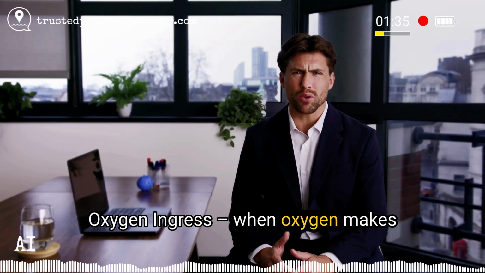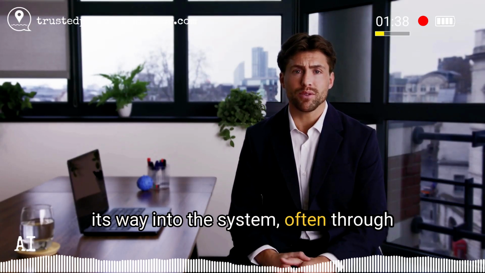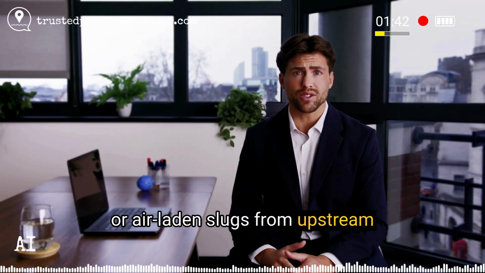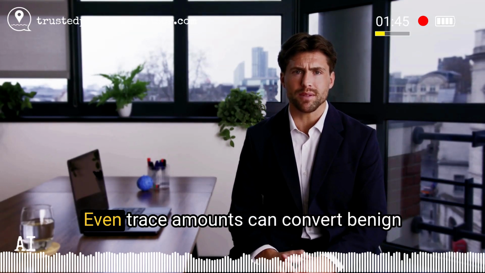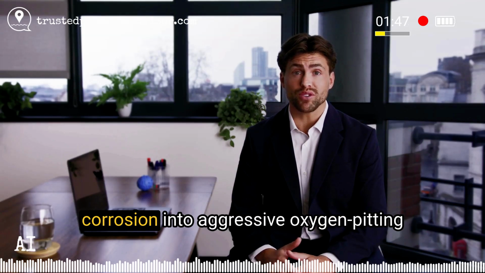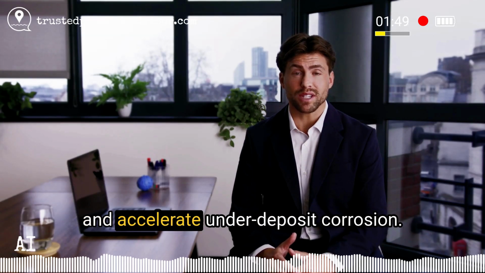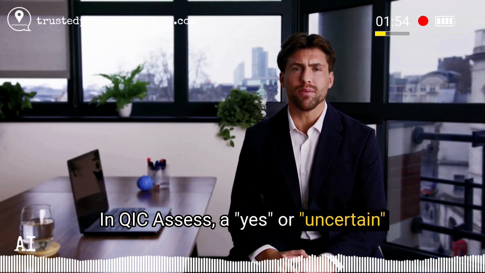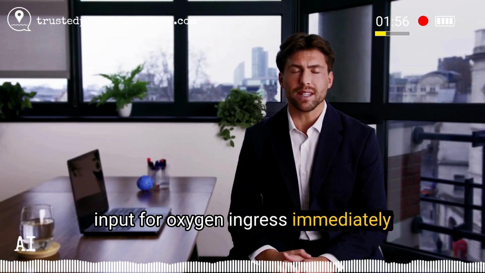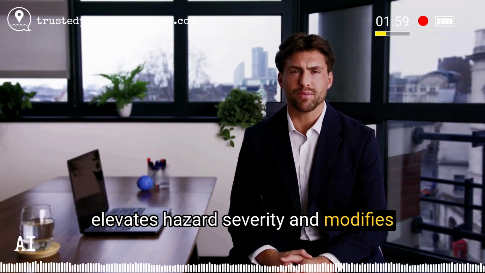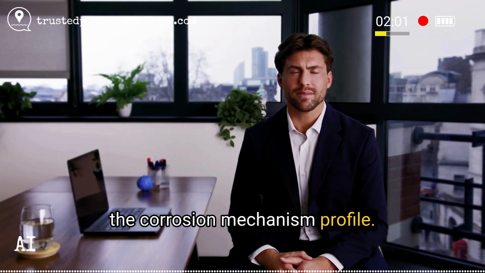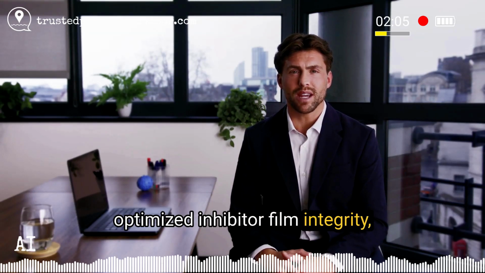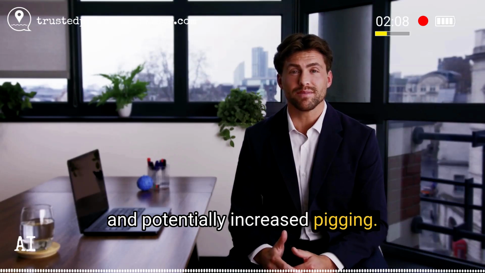Oxygen ingress. When oxygen makes its way into the system, often through valve maintenance, compressor leaks, or air-laden slugs from upstream tankage or truck-in deliveries, even trace amounts can convert benign corrosion into aggressive oxygen pitting and accelerate under-deposit corrosion. In QIC Assess, a yes or uncertain input for oxygen ingress immediately elevates hazard severity and modifies the corrosion mechanism profile. Mitigation shifts toward oxygen control, optimized inhibitor film integrity, and potentially increased pigging.